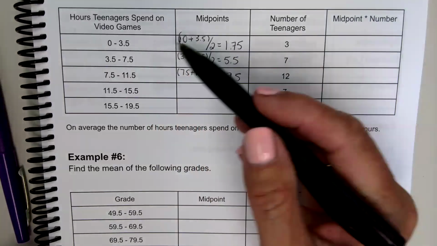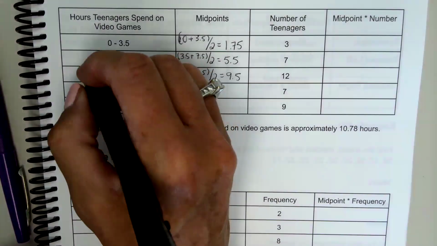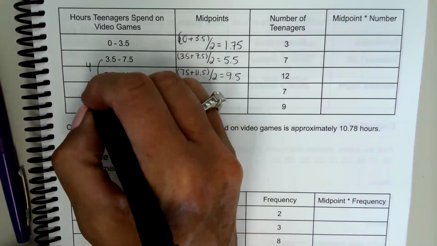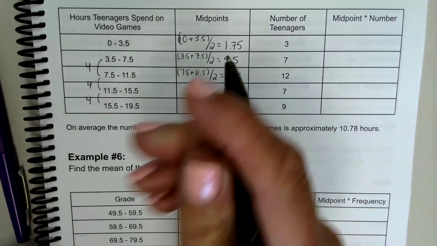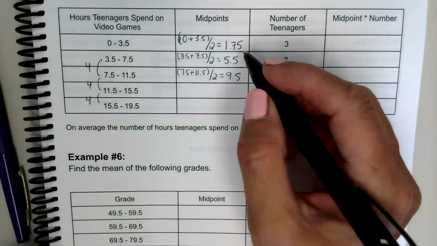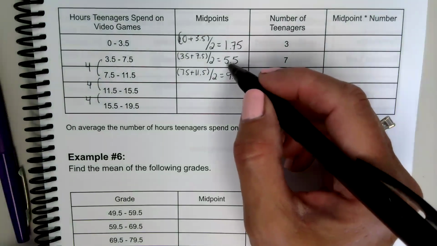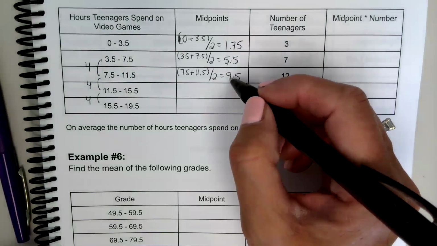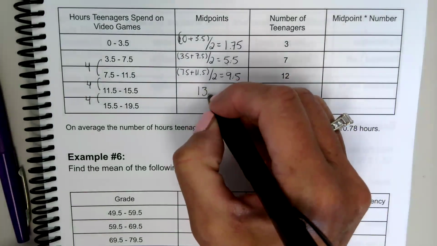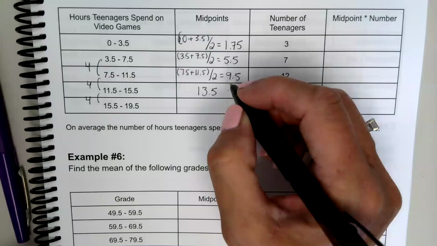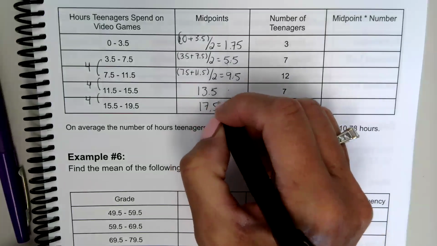You can see we now have a pattern: there is a difference of 4, a difference of 4, and a difference of 4. So we should be able to add 4. If we add 4, we get to 9.5. If we add another 4, our next midpoint should be 13.5. And then adding 4, we get 17.5.